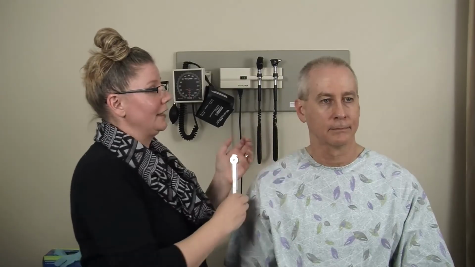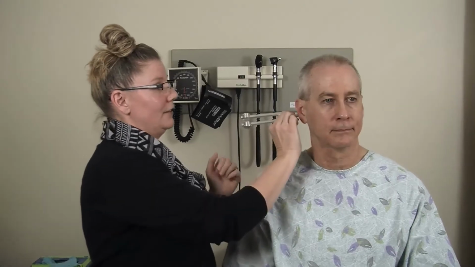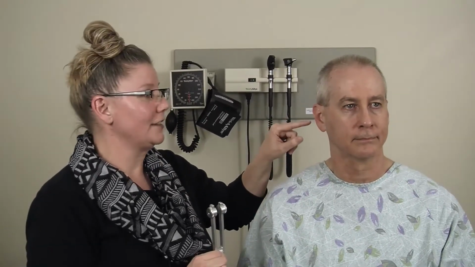Now, if we did the Rinne test, and Steve said he can no longer hear it, and I move it in front of his ear and he doesn't hear anything, what that tells me is that he has a conductive hearing loss in this ear. So bone conduction is greater than air conduction. That would be a conductive hearing loss in his right ear.